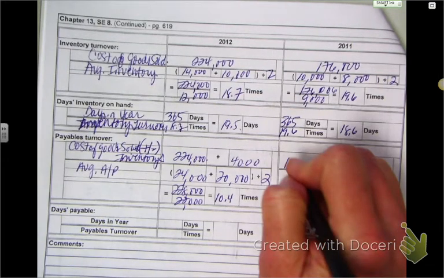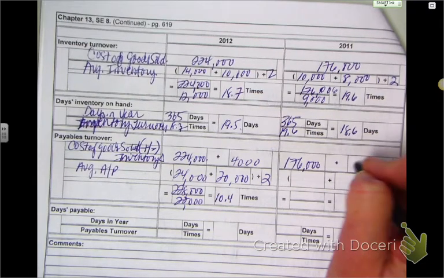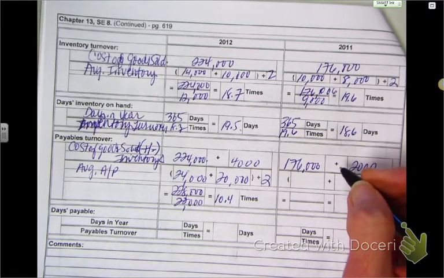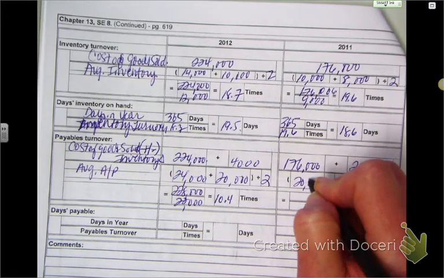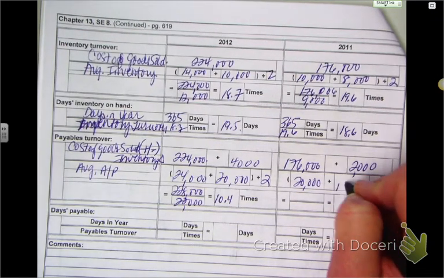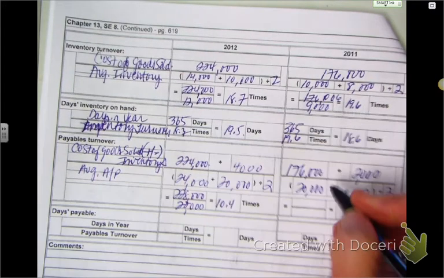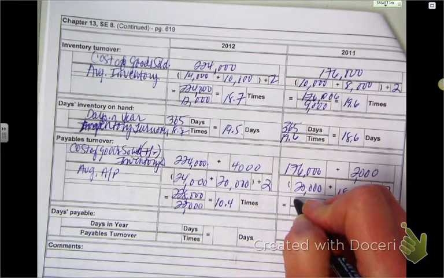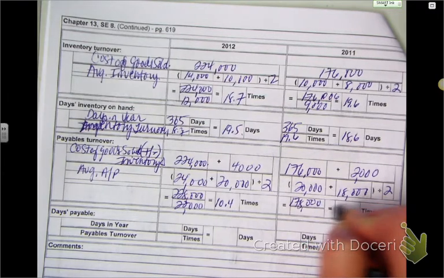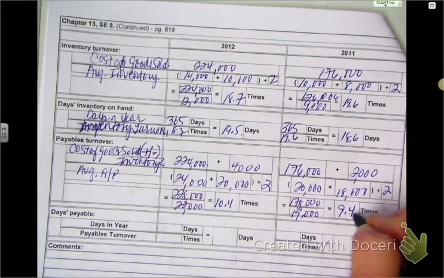Let's look at our same data for 2011. 176,000 plus there was a change of inventory of plus 2,000. So then we're going to look at our average, trying to get our average accounts payable, and it's going to be our 20,000, our beginning and our ending, divided by 2, which is going to be 178,000 divided by 19,000, which is going to be 9.4 times.